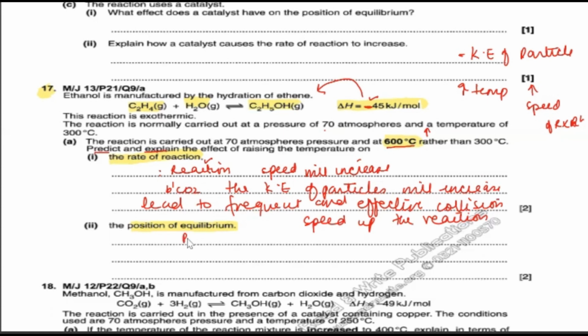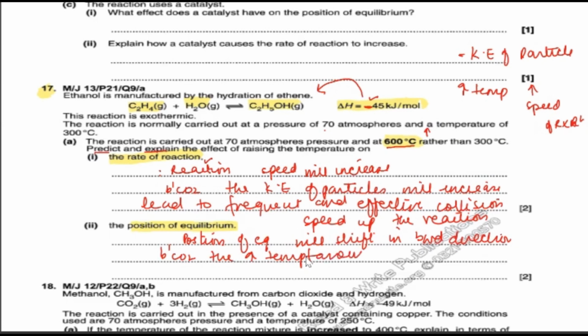The position of the equilibrium, you'll write down, the position of equilibrium will shift in the backward direction. Now, what will be the reason for that? You have to give the explanation for the answer, because the increase in temperature favors the endothermic side, the endothermic reaction, which is the backward reaction. Okay, so this is how we'll be answering this type.